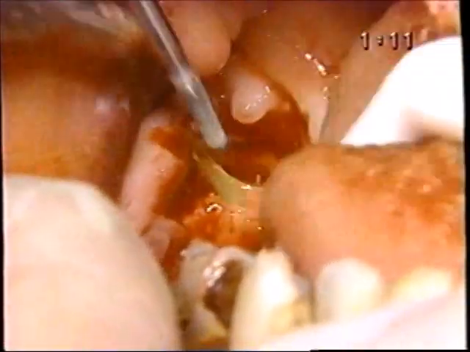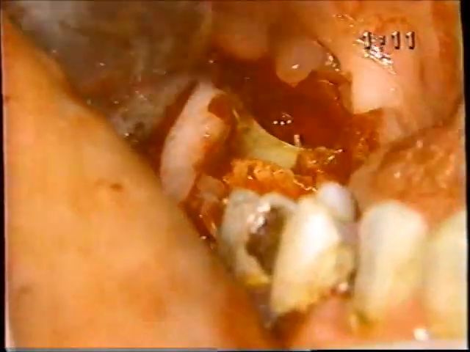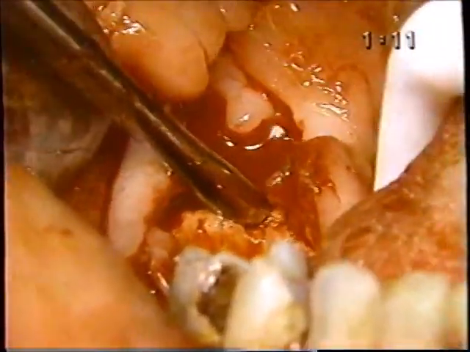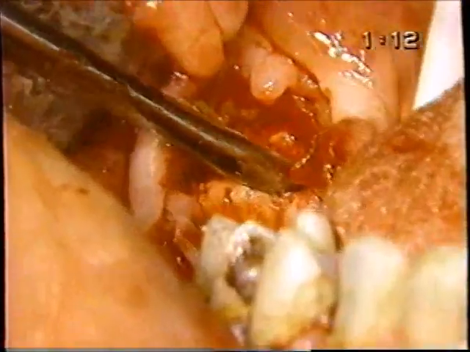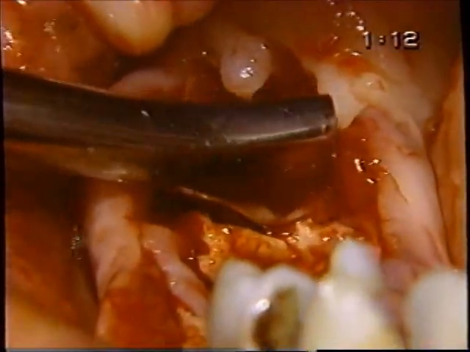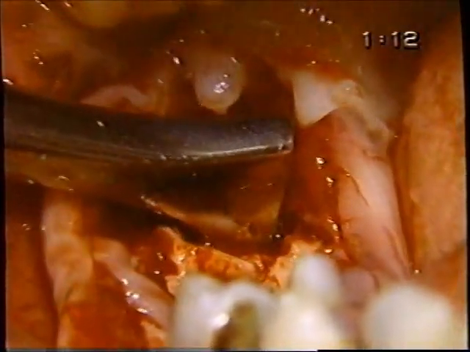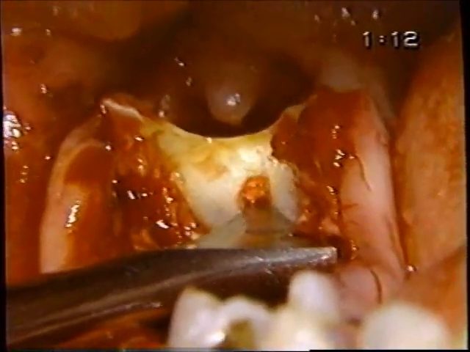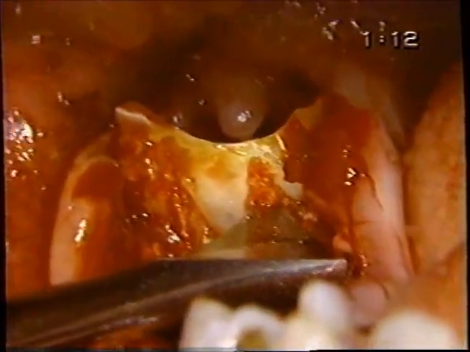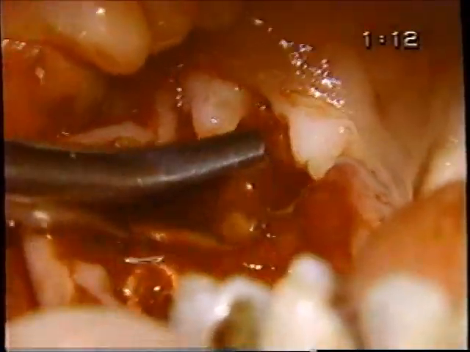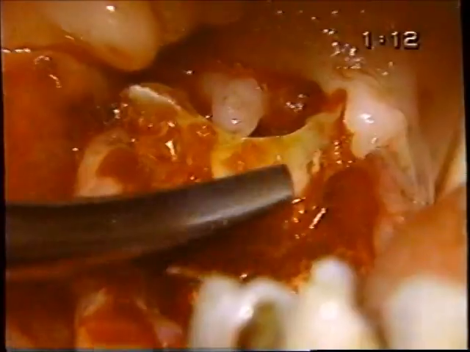Wash it off, if you would, a little bit more. First, let's use the 301, then the 34, and then the crier. Okay, we're going to use the crier. Sometimes we need to make a purchase, but we didn't need to this time, with the burr. It looks like using that interseptal bone as a fulcrum. It's loose as a goose, and there it is.